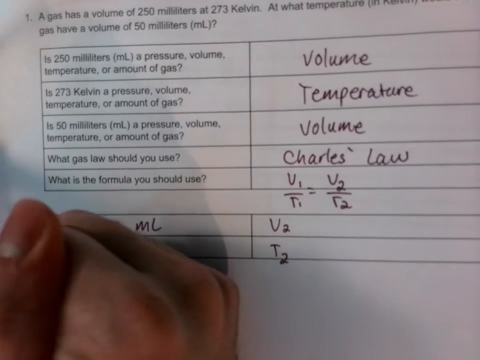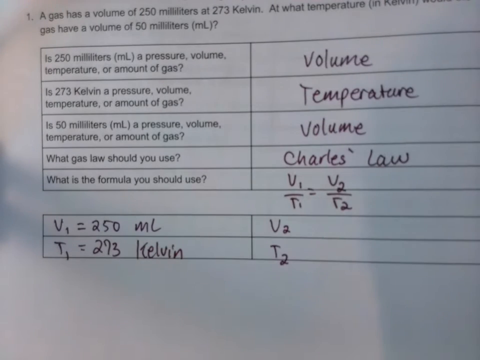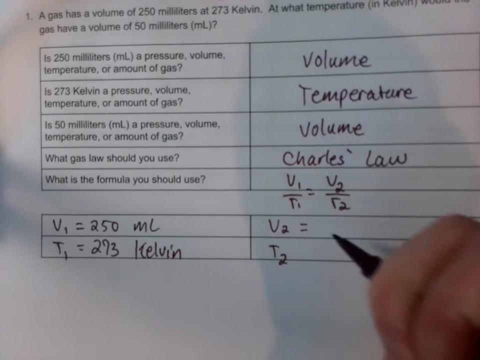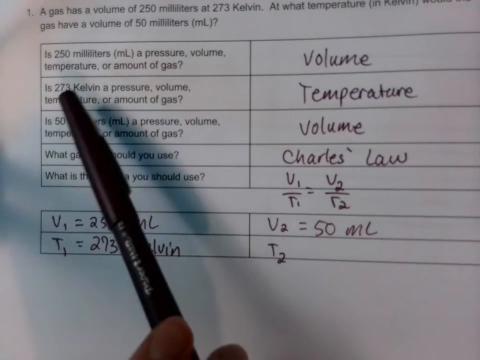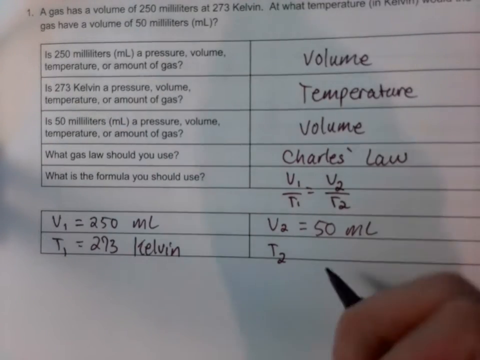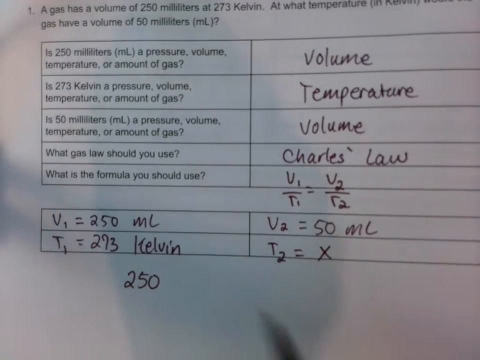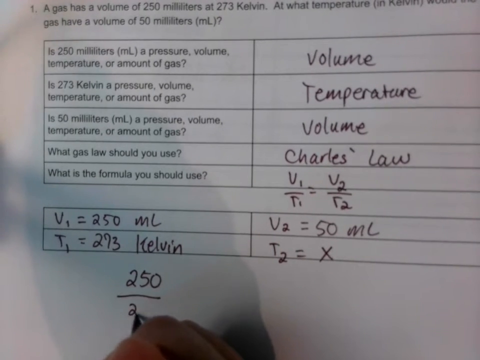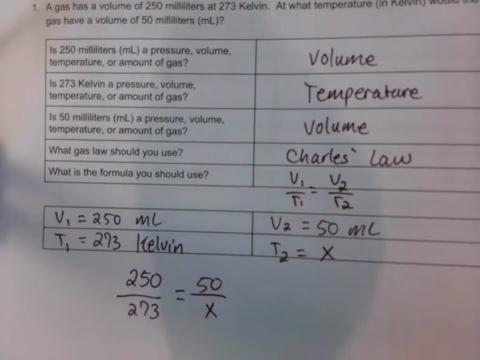The next one is 273 Kelvin. Some people may ask, why don't we have to add 273 to this? It's already in Kelvin, so we don't need to. And the second volume is going to be 50 milliliters, because it says that right up here. So then this T2 has to be our X. So I'm going to plug these into the formula. So it's V1, which is 250, divided by 273 equals 50 over X.